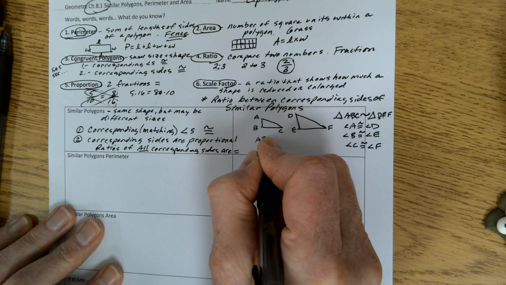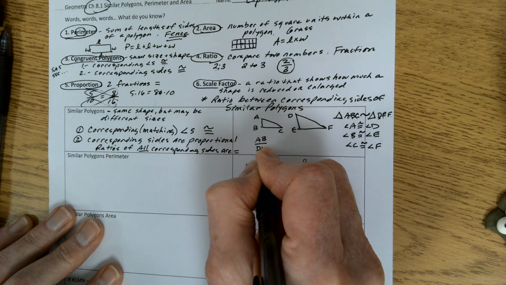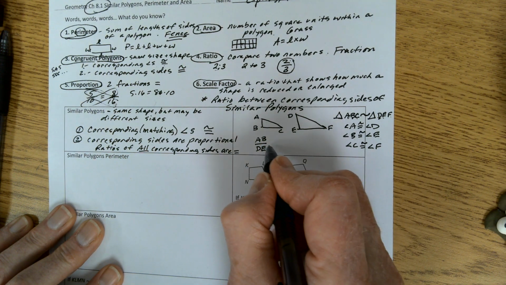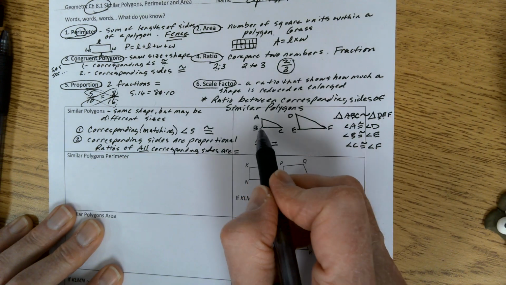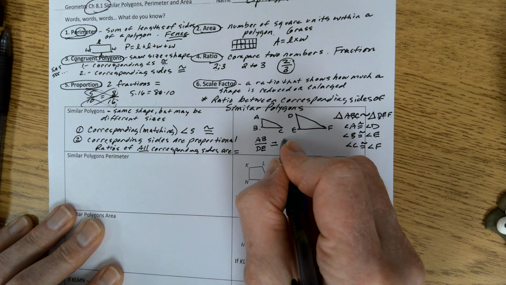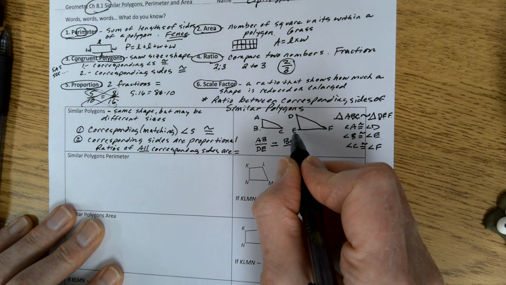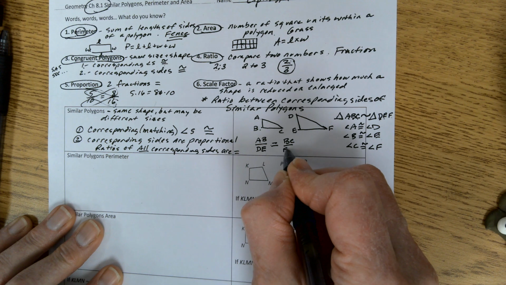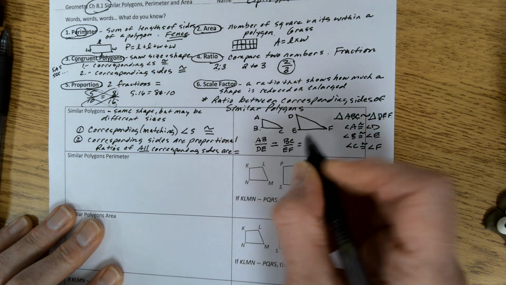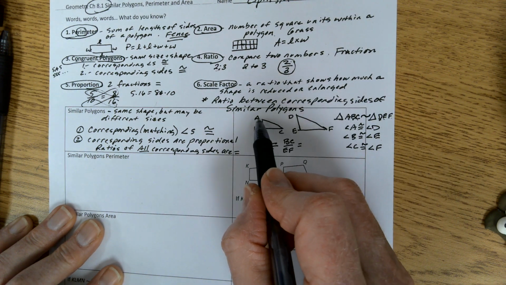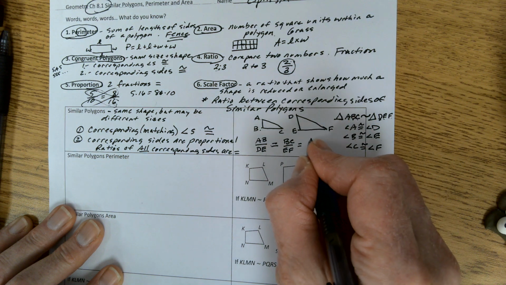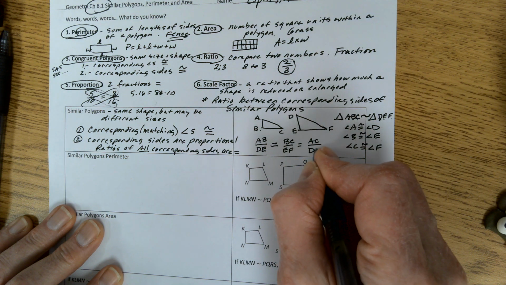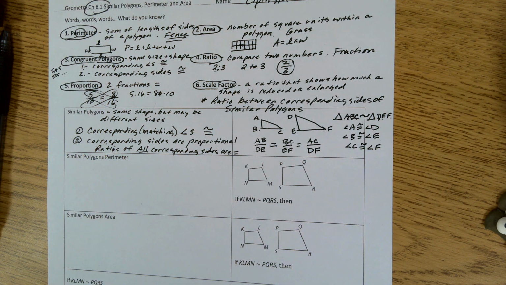So AB is to length DE, as BC is to length EF, which is the same thing as AC is to DF. Okay, that's a lot right there. Let's try a couple problems first to see where we are. Okay?